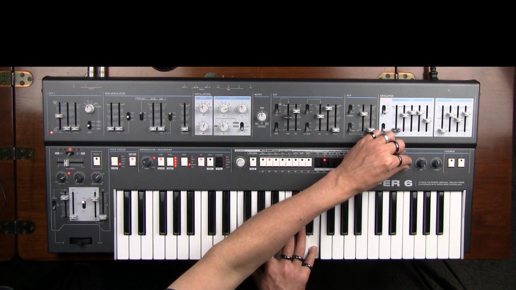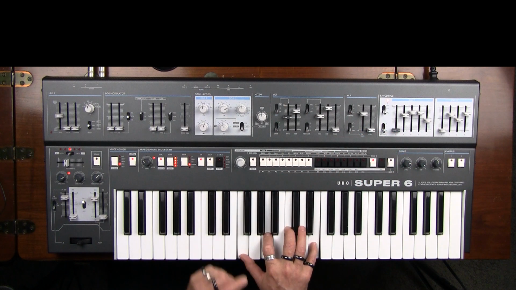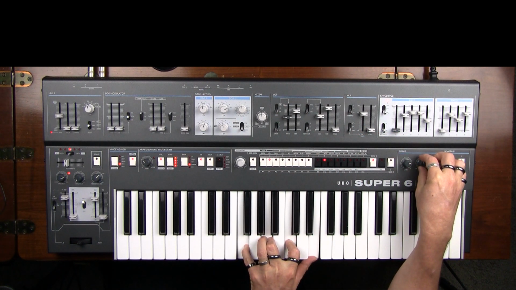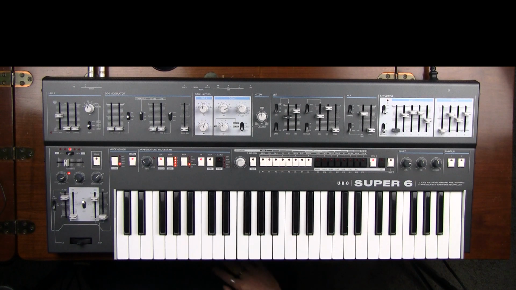And if we bring in the delay, of course, as you might expect, the time knob on the delay then becomes note values.